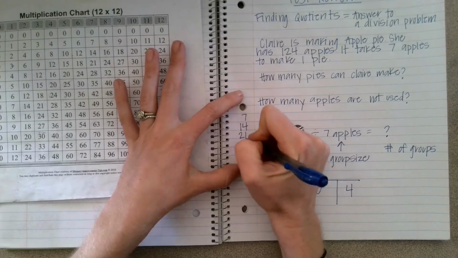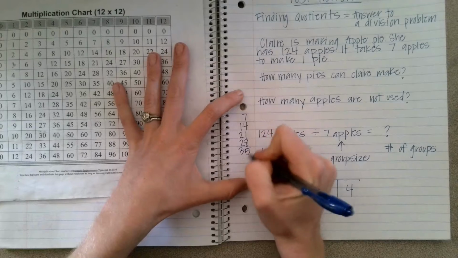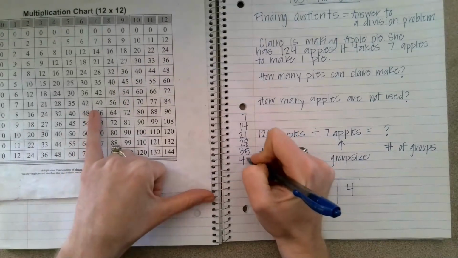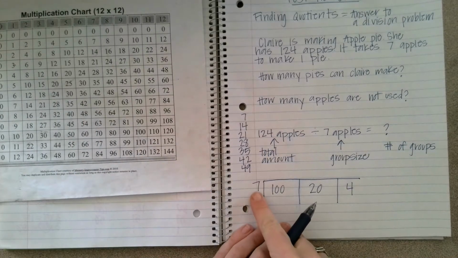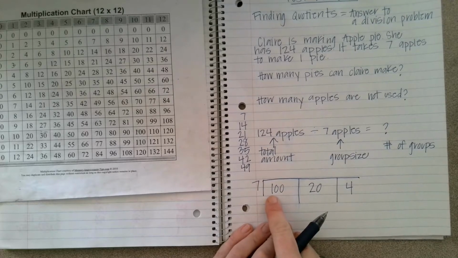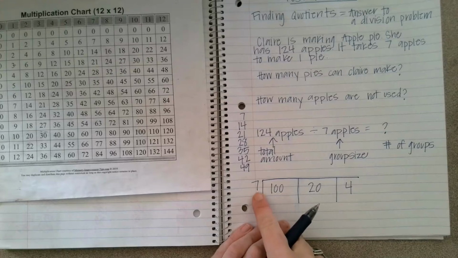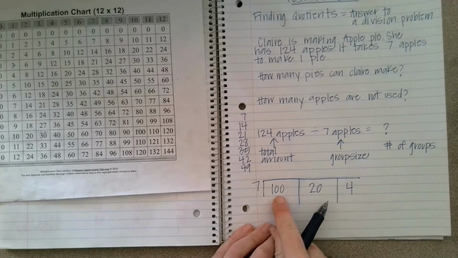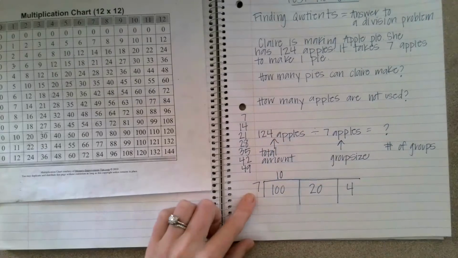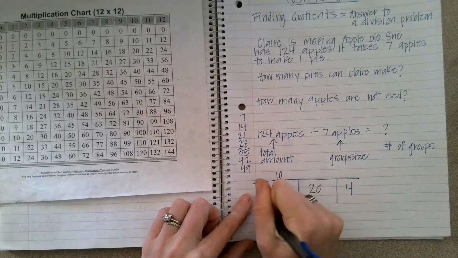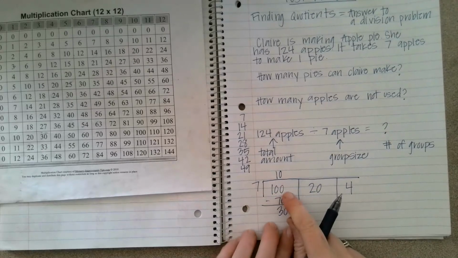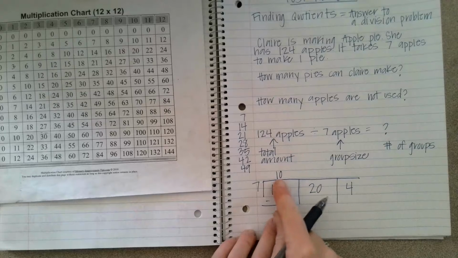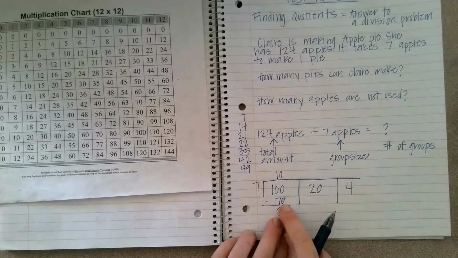7, 14, 21, 28, 35, 42, 49. I'm going to stop there. So I'm going to say, does 7 go into 1? It doesn't. So now I see that I could put 7 times 10. Well, 7 times 10 is 70. So I'm going to subtract, and I get 30. What I did is I said I can pass out 10 apples to each group. So that means I passed out 70 apples, and now I have 30 left.